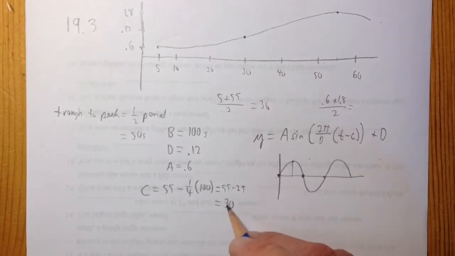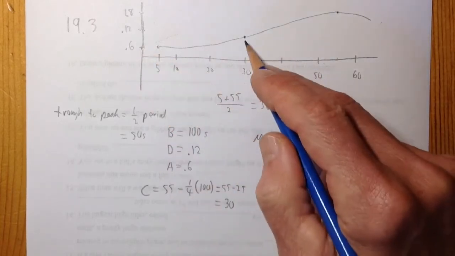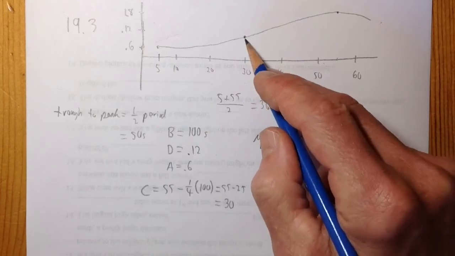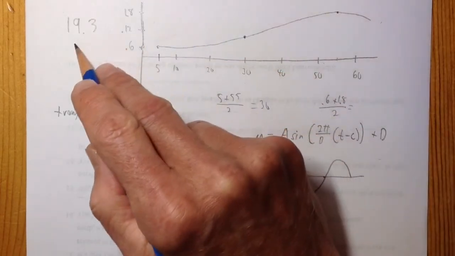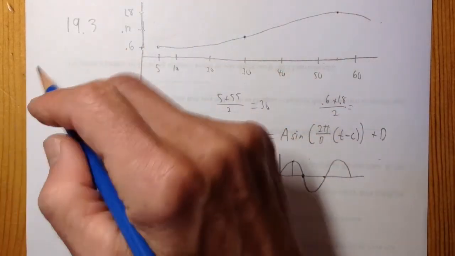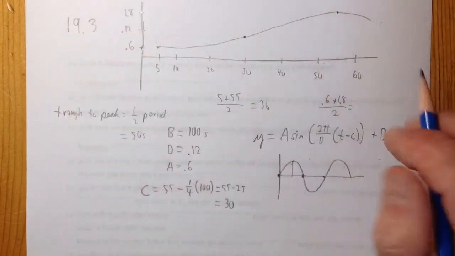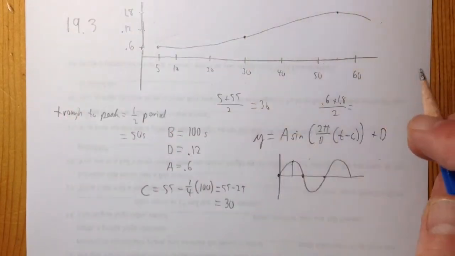It's just nicer to have the smallest one, the one in the beginning, which is 30, right? Because the next one would be 30 minus the period on this side, which would be 30 minus 100, which would be negative 70. So we don't want to go over there. So 30 is the best one to have.